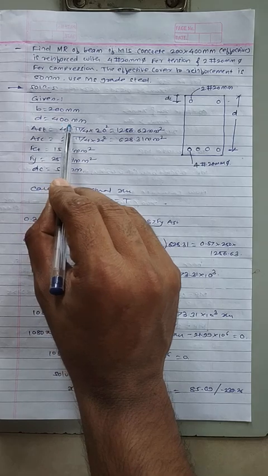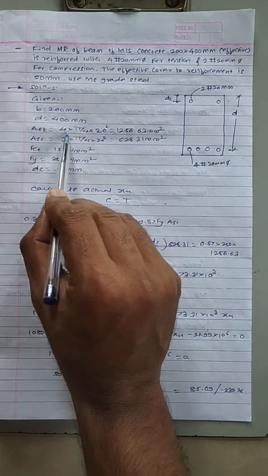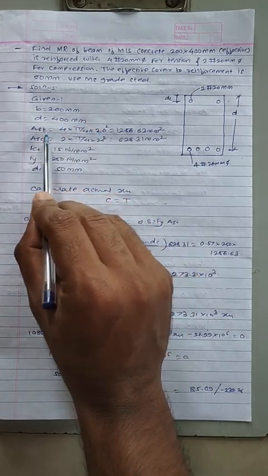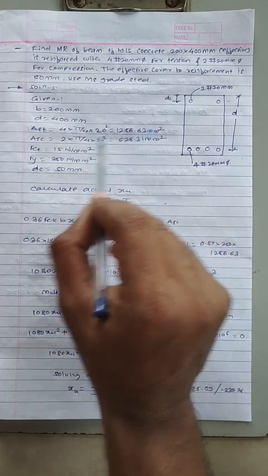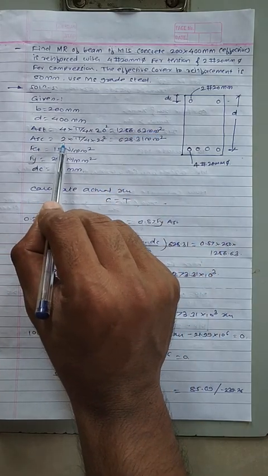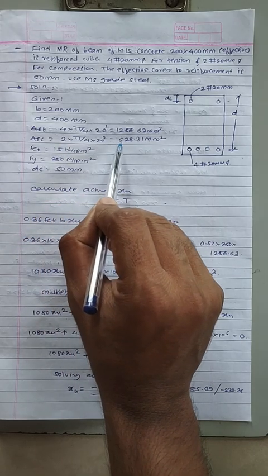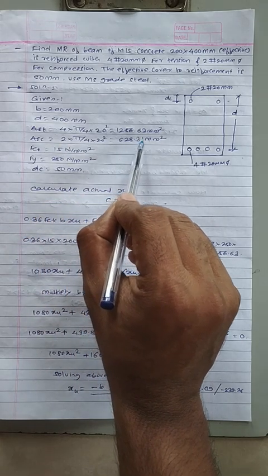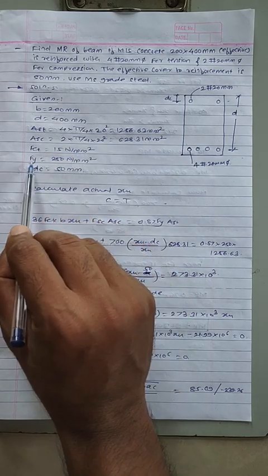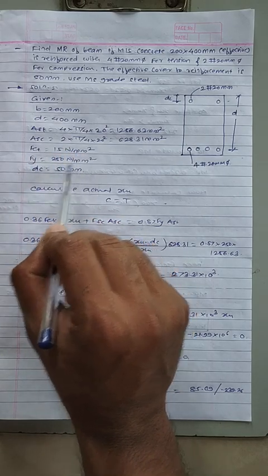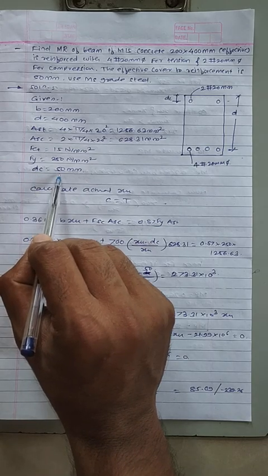depth of the beam is equal to 400 mm, Ast is equal to 4 bars of 20 mm phi. So total Ast is equal to 1256.63 mm square. Then Asc is equal to 2 bars of 20 mm phi. The Asc value will be 628.31 mm square. fck will be 15 Newton per mm square. fy will be 250 Newton per mm square. And dc is mentioned 50 mm.